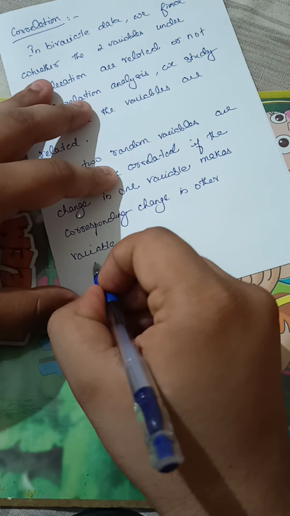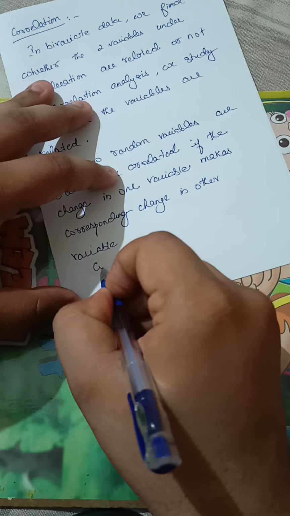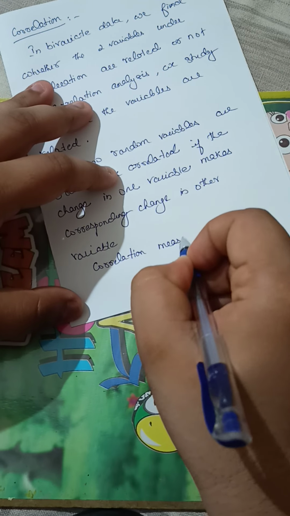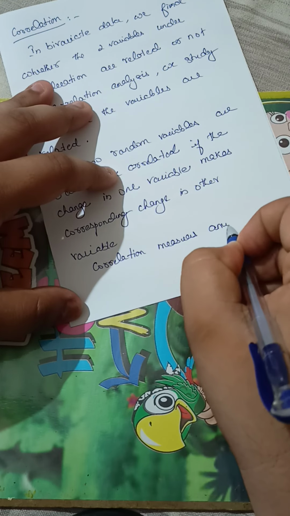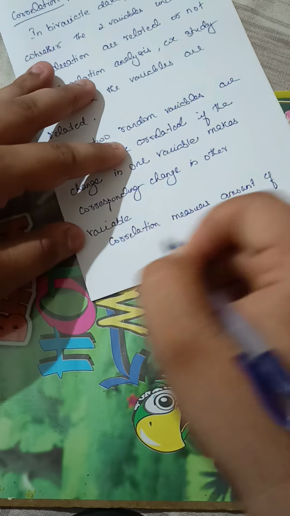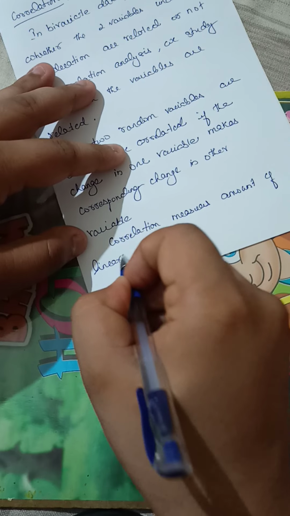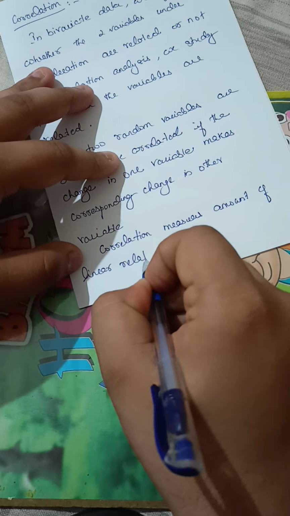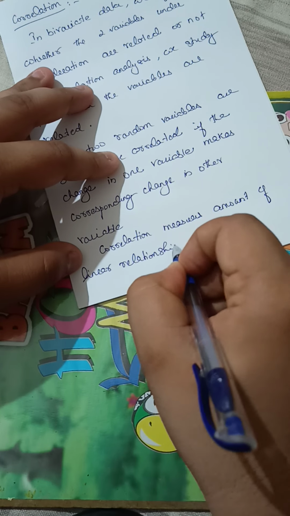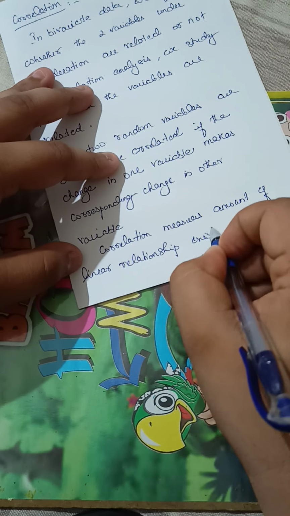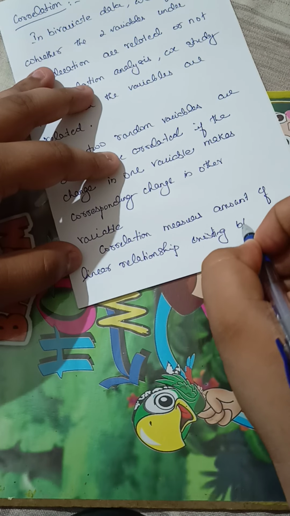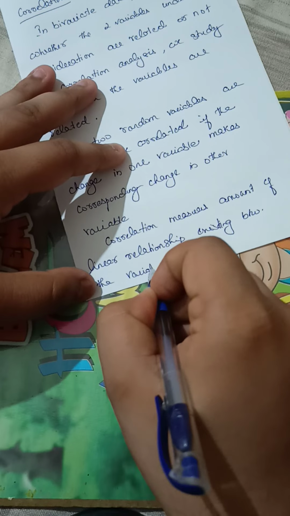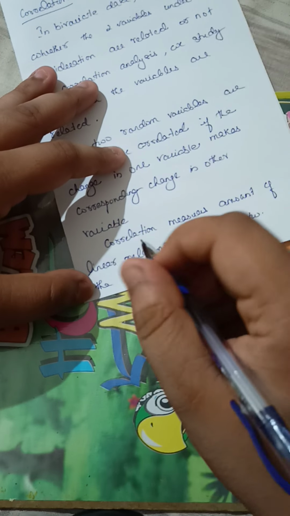Then we will write the main sentence. Correlation measures the amount of linear relationship existing between the variables.